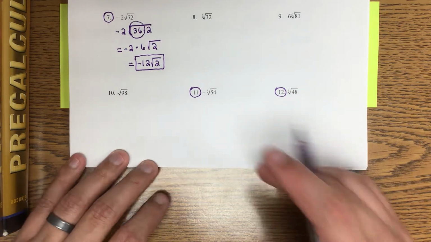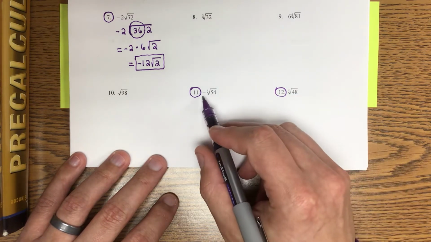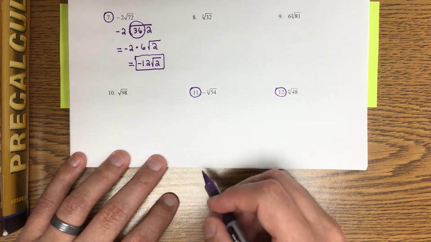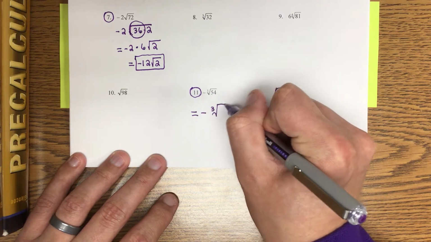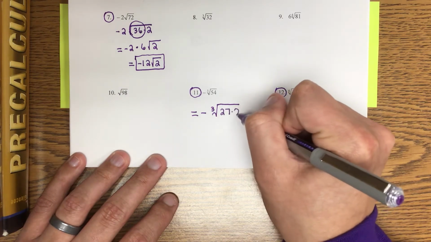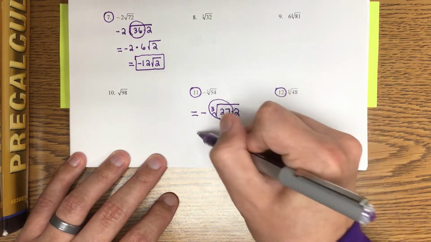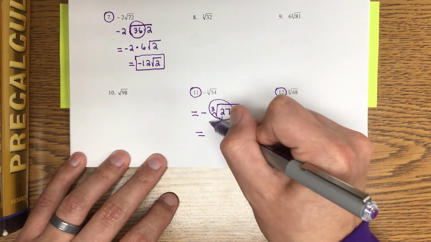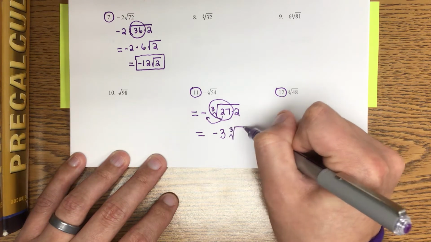Number 11, I have the cube root of -54. I have the opposite of the cube root of 54. There's a difference there. So the negative sign stays out front, but when I take the cube root, I have to figure out what perfect cube goes into 54. 27 does, twice. The cube root of 27 is 3. That 3 comes out and becomes -3 cube root of 2.